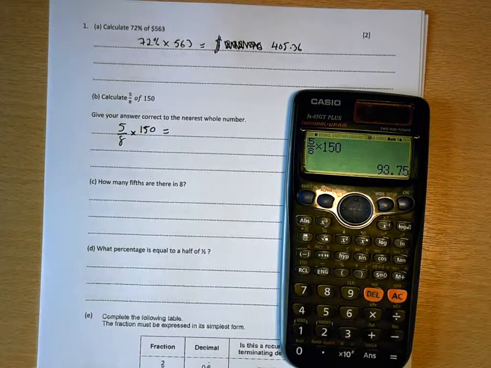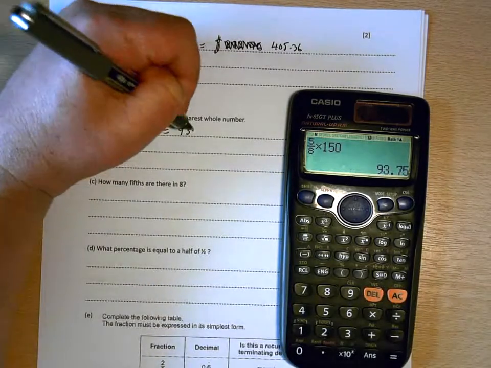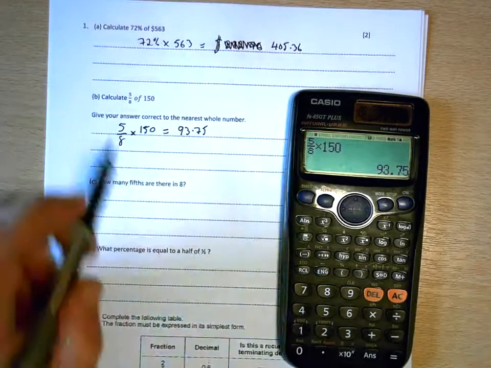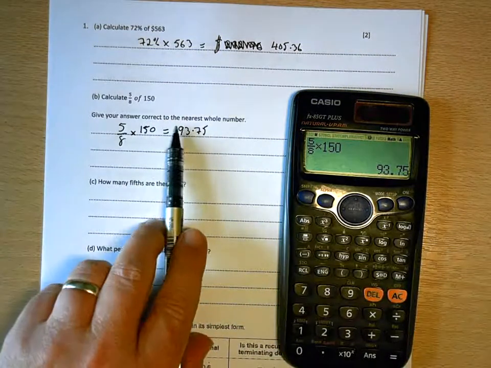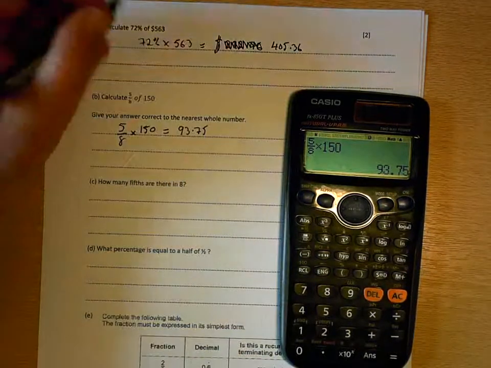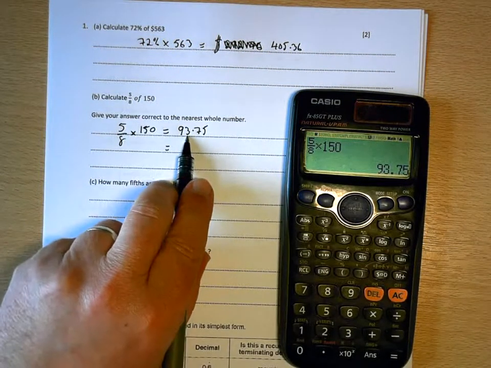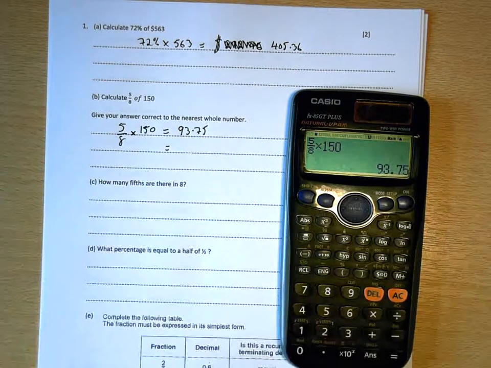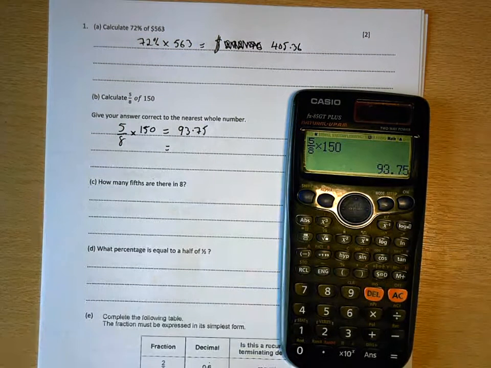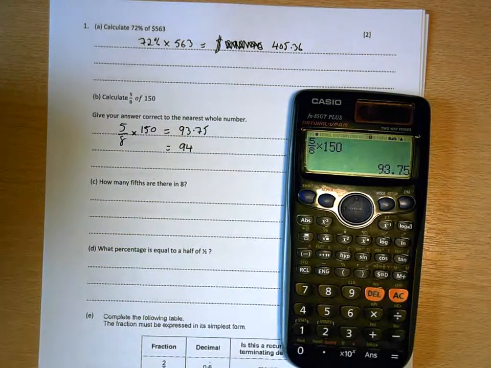Press SD to turn it into a decimal: 93.75. It's important you've read the question carefully. They want that to the nearest whole number. So your answer is either going to be 93 or 94, and hopefully you're comfortable that 0.75 means it's closest to 94.